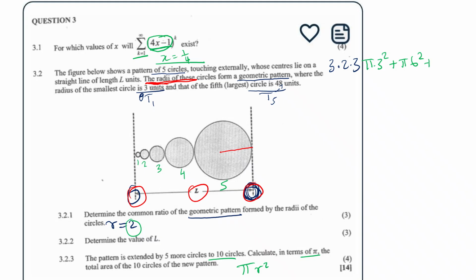We continue. The following will be, if we divide this number by 2, it's going to give us 6. Therefore it is pi times 12 squared, up until 10 terms. Therefore our r will be equal to pi times 6 to the power 2, divided by the first term, which is 3 squared.